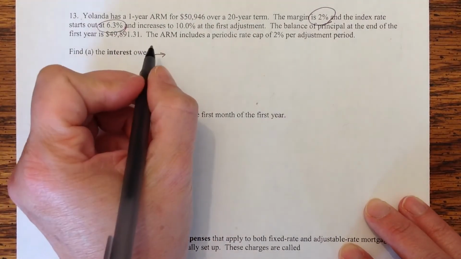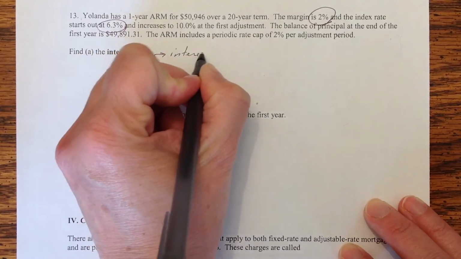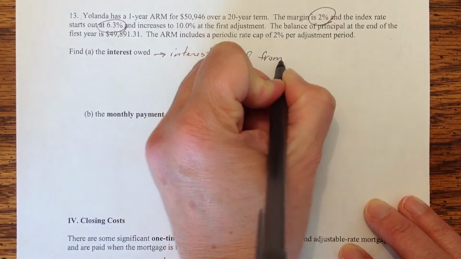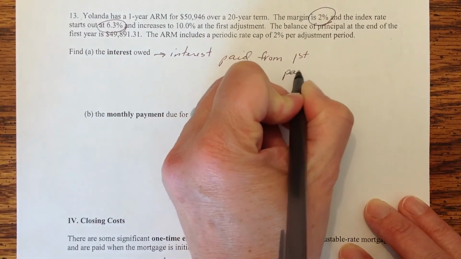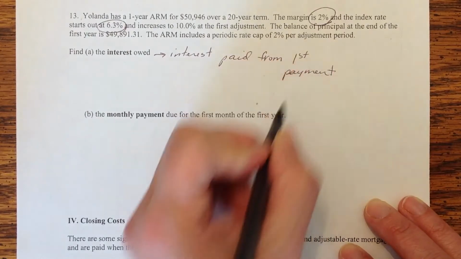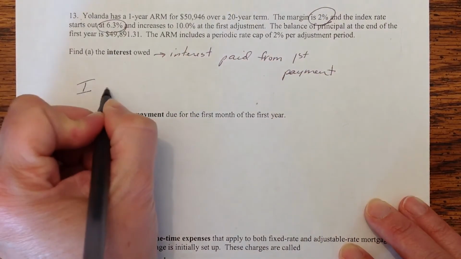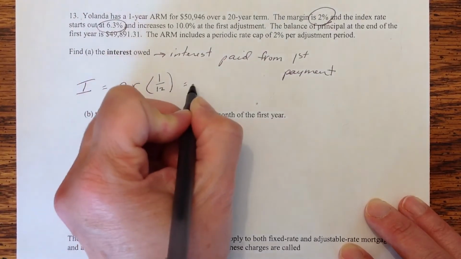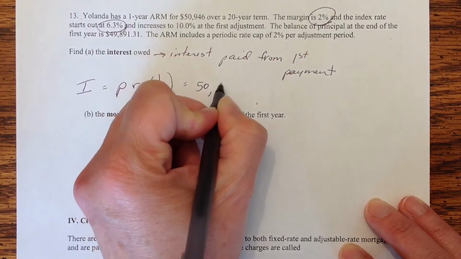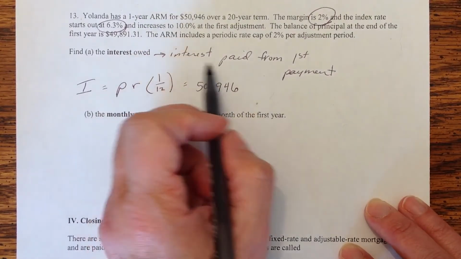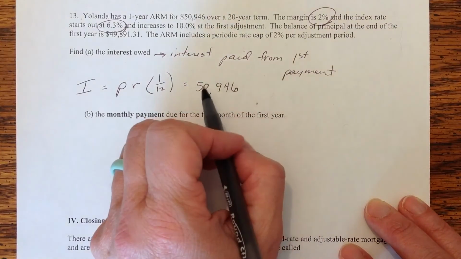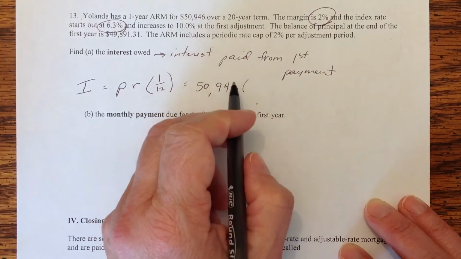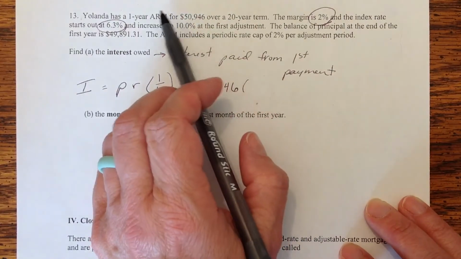What this really wants is the interest paid from the first payment. So remember, we find that by doing I equals PR times 1/12. So we take 50,946, because if it's the interest paid from the first payment, we have not paid down this principal yet, times, remember how we find our interest rate for an adjustable rate mortgage?